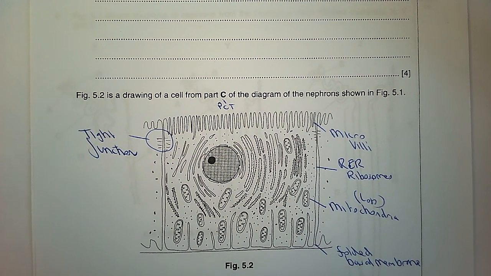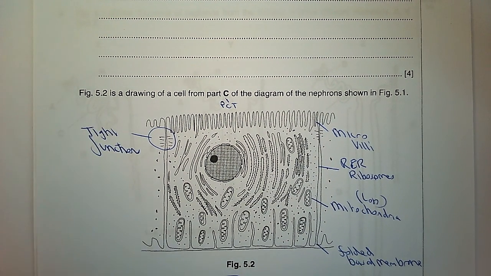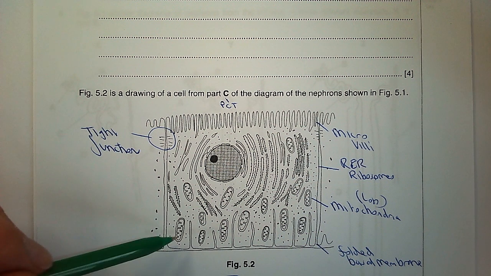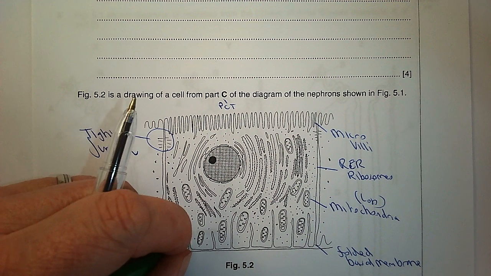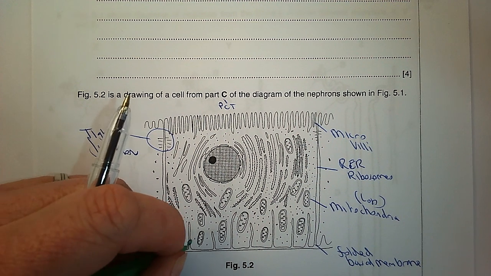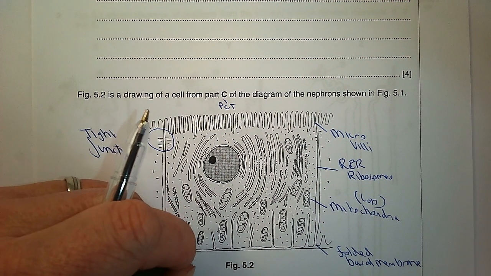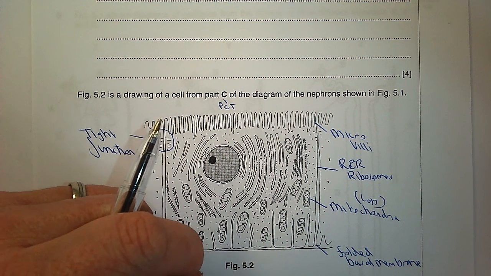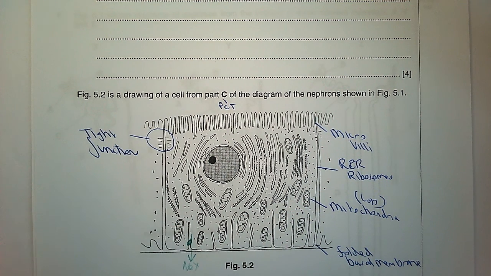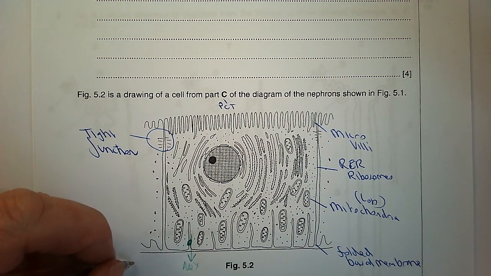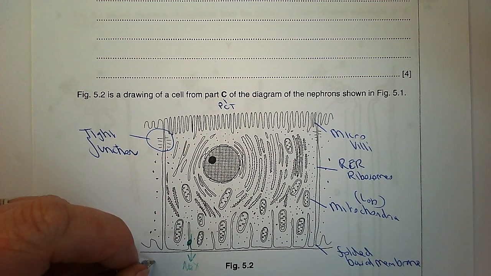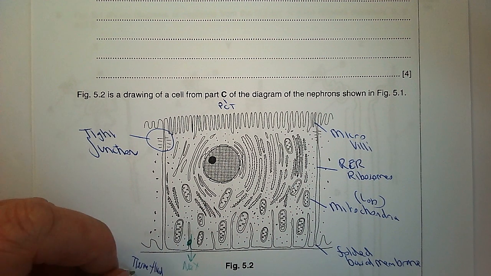Right, so how does selective reabsorption take place? Well, this basal membrane has got a sodium pump. And it actively pumps sodium ions out of the cell into the tissue fluid and then into the blood.